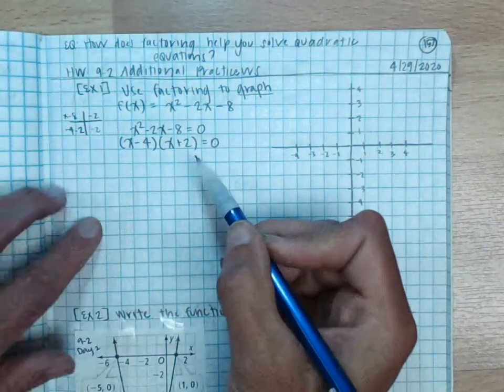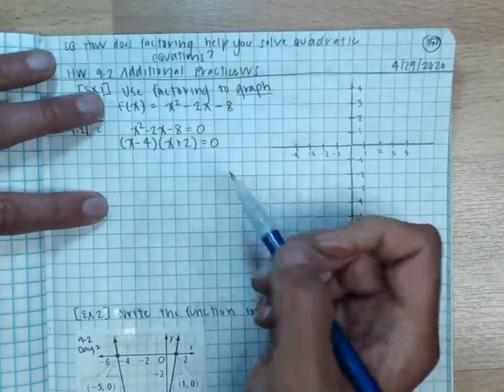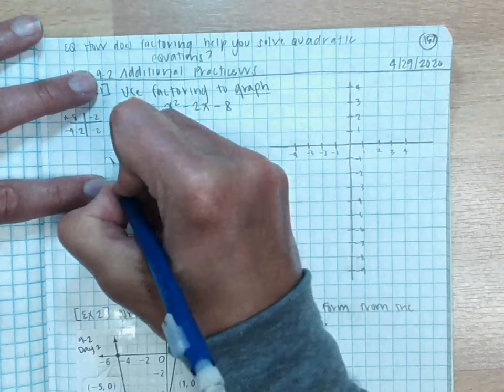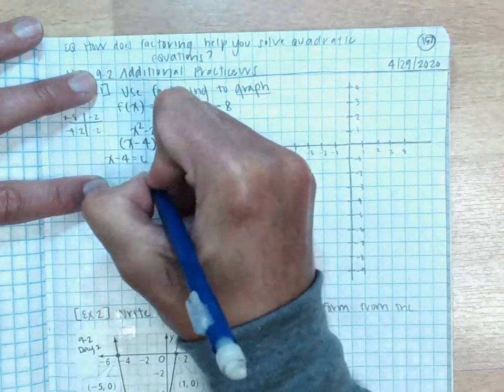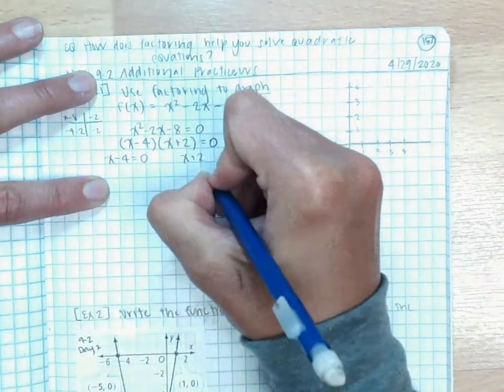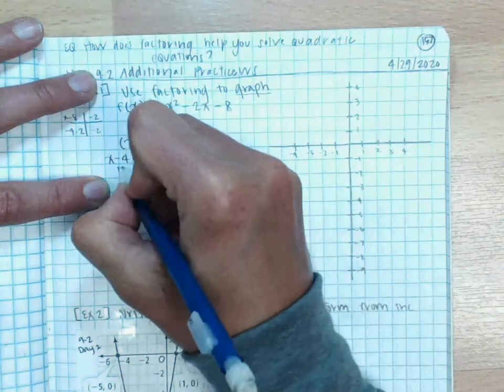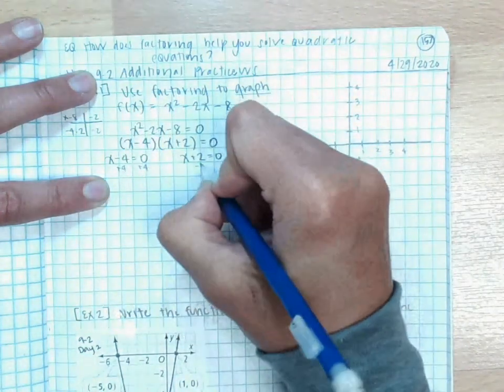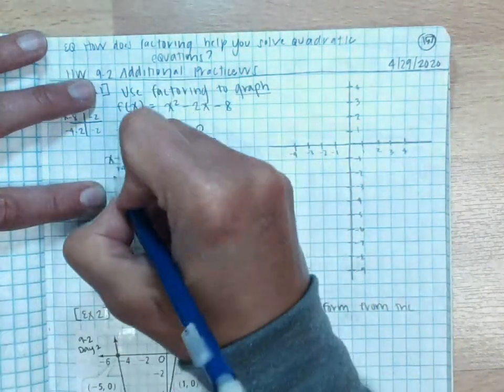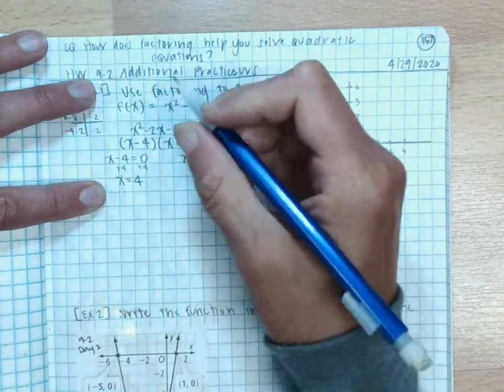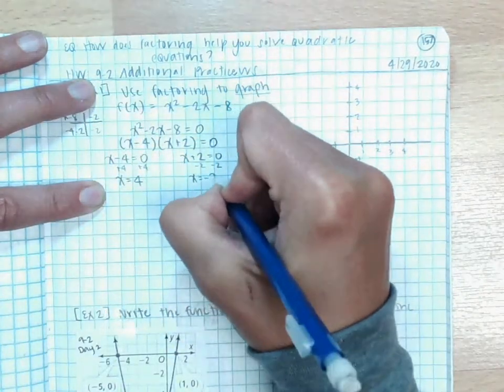Now, the zero product property says that I'm going to set both of those equal to 0. x minus 4 equals 0. x plus 2 equals 0. I add 4 to both sides, and I subtract 2 from both sides. So x equals 4, and x equals negative 2.